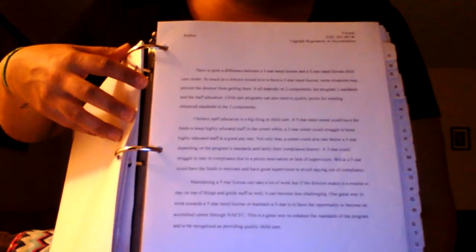Moving on to the upgrade regulatory or accreditation assignment, and the samples of my management checklist that I would use for my fictional center, just to make sure everything is up to date and accurate. Next section is the professional development plan. Then here I have the staffing pattern.